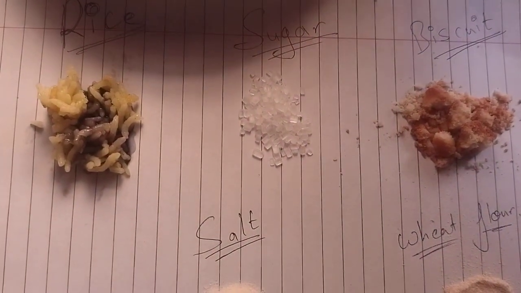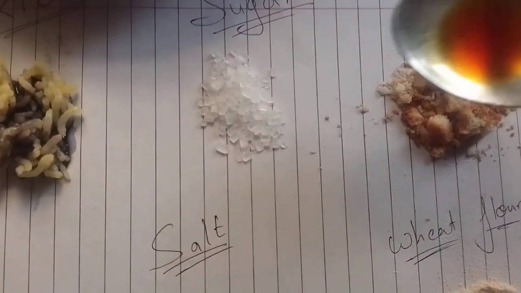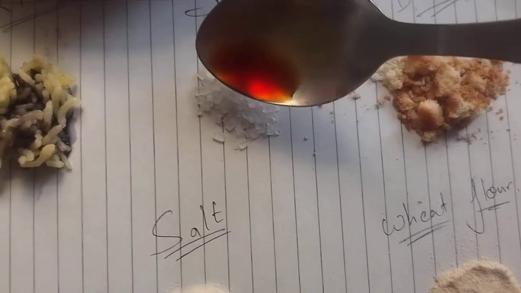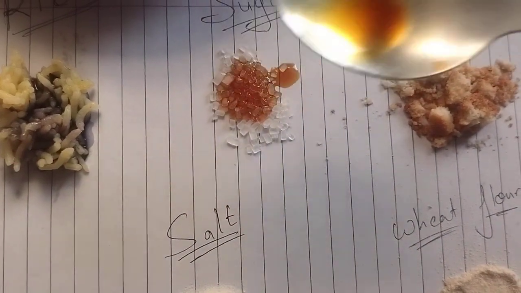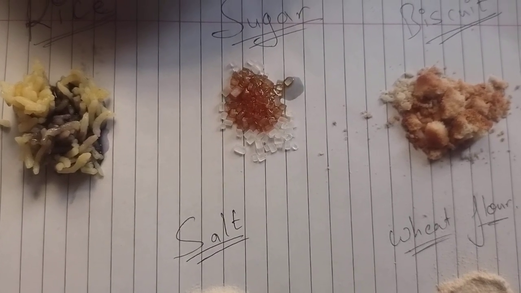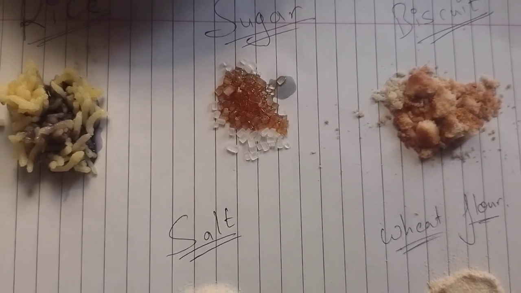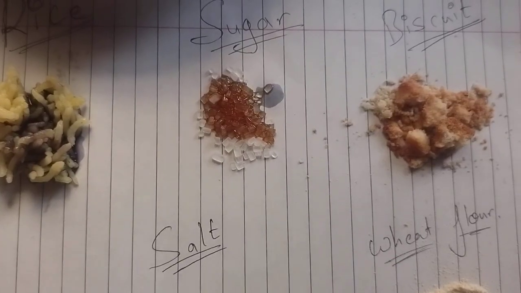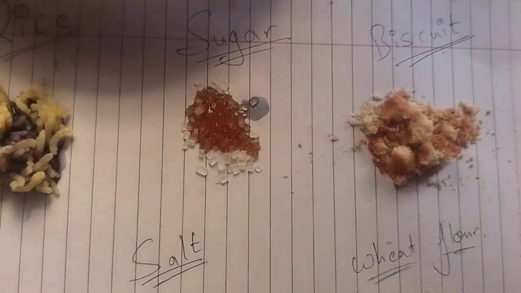Moving to the next one, we have your sugar. Let's see what will happen if we add on sugar. No visible change is observed. So this shows that sugar does not contain starch.